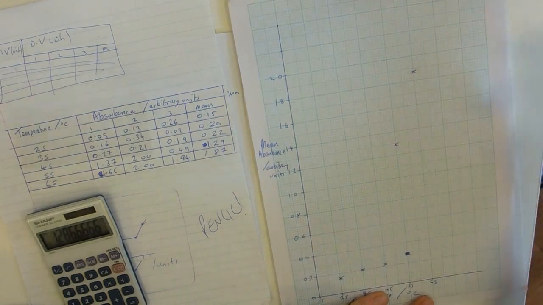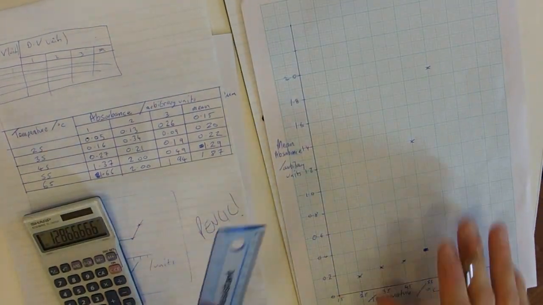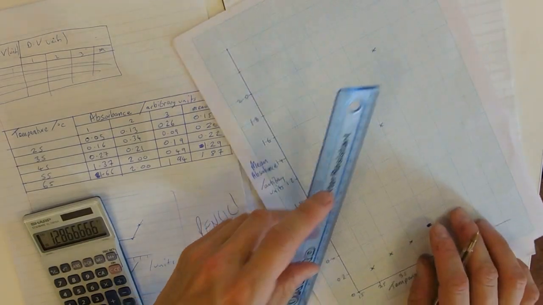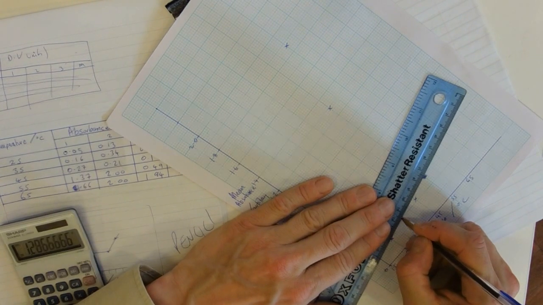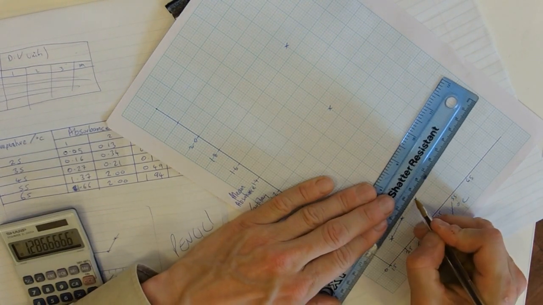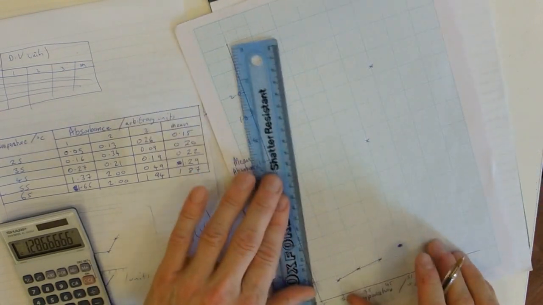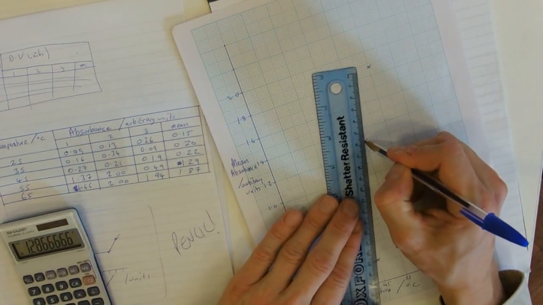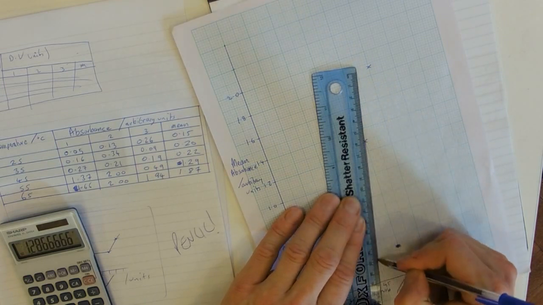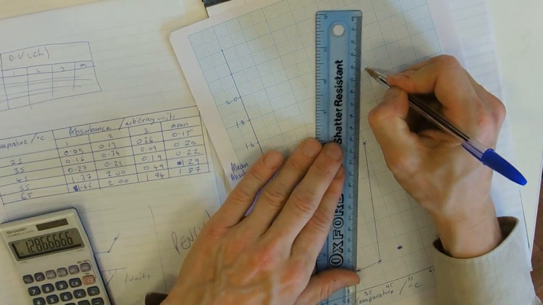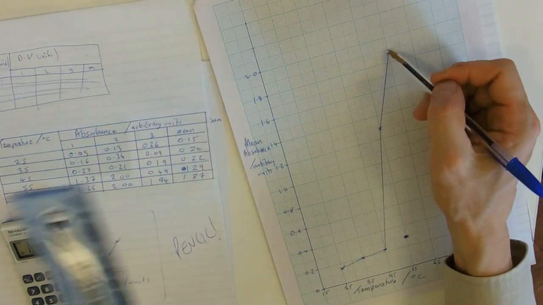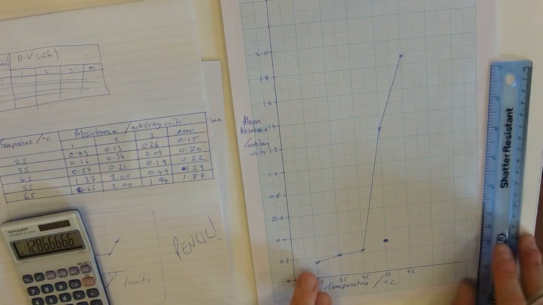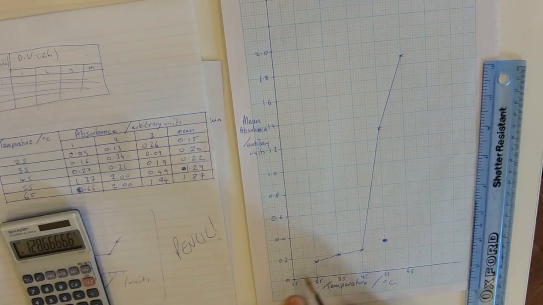Okay. So joining these up, I'm going to do dot to dot using a ruler. I'm not going to do that point. There. And hopefully I'm going from the centre of the point to the centre of the point. Okay, I can only go that far. I don't know where it's going to go after that. I can't draw this down to 0 here because I haven't got any data for that.